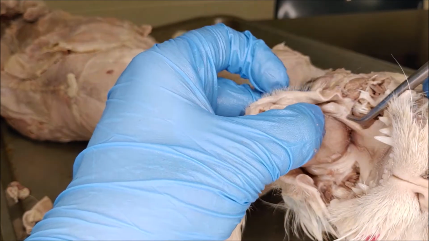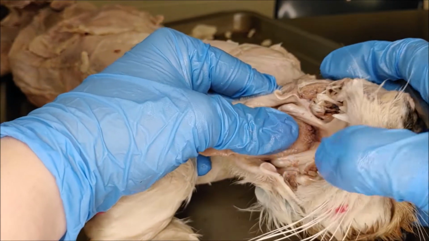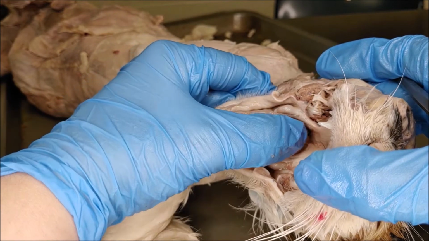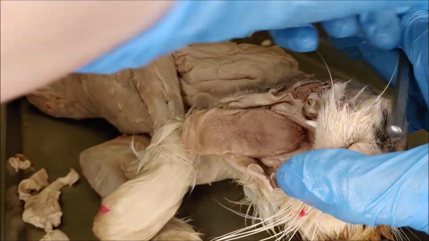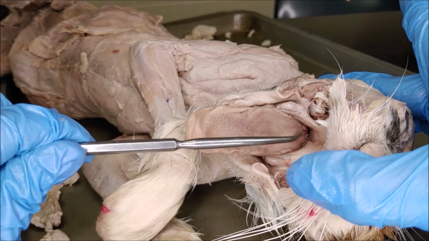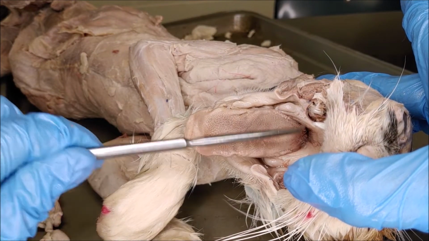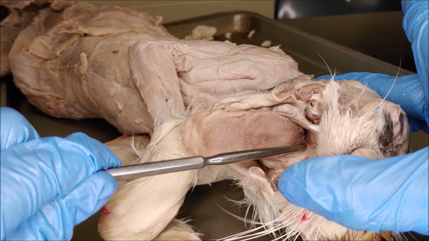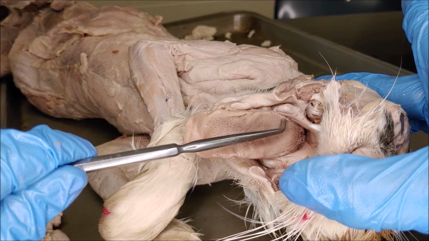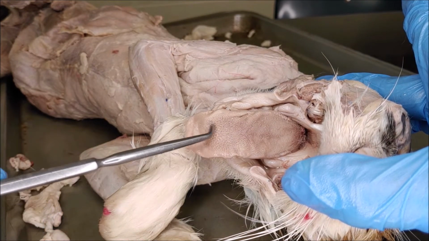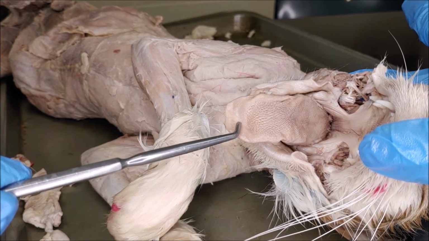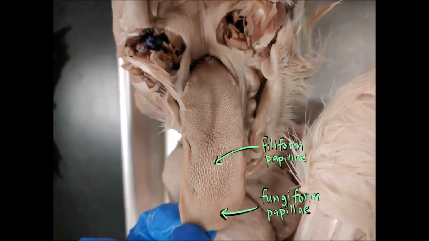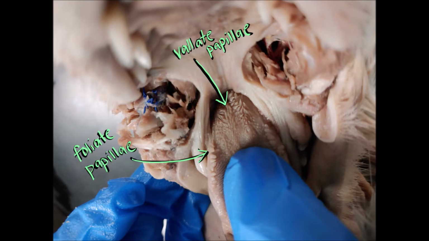Thank you. Way in the back are the valate papillae. So they're very tall, like hills and valleys. That's the valate papillae in the very back. So valate papillae in the very back, and then the, I'm going to point to it again. Valate papillae, and then the foliate papillae right there, and then the filiform papillae and the fungiform papillae. And then here are some pictures just to get a little better look if you didn't quite see those very well.